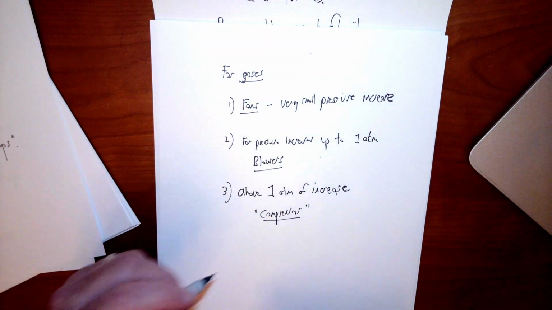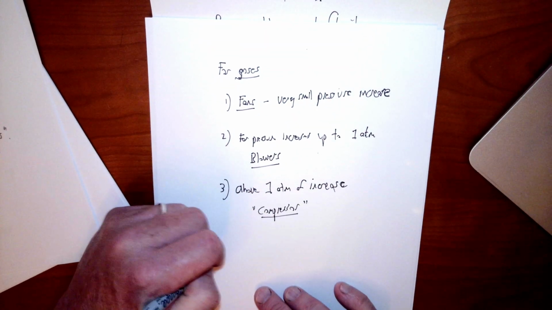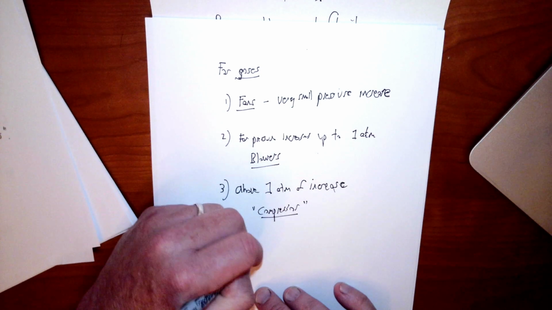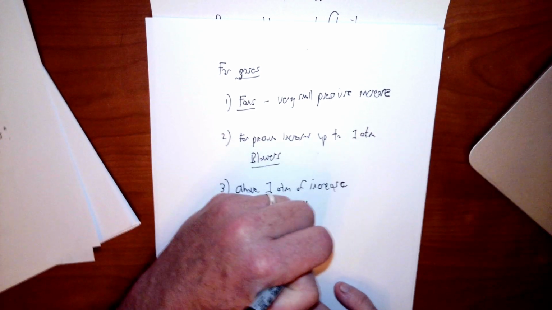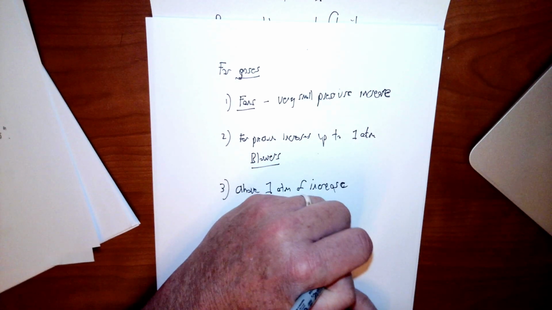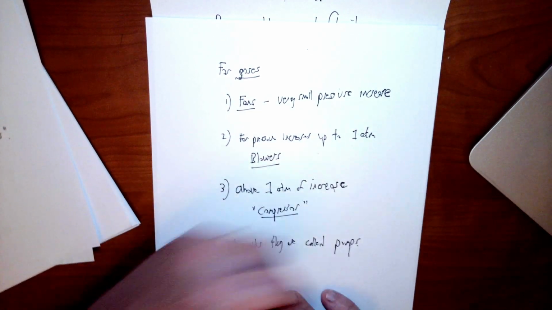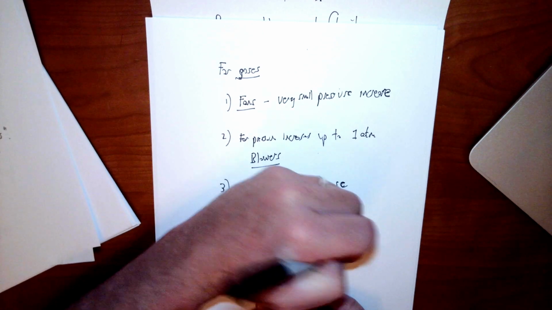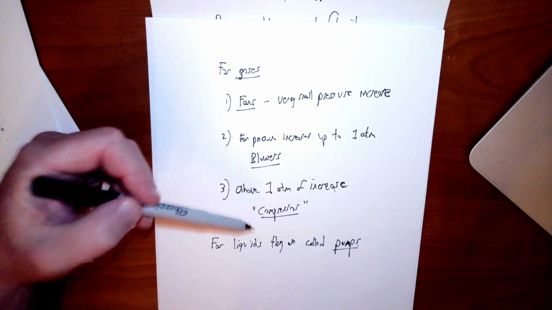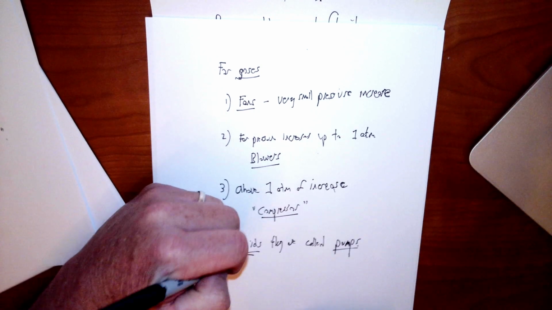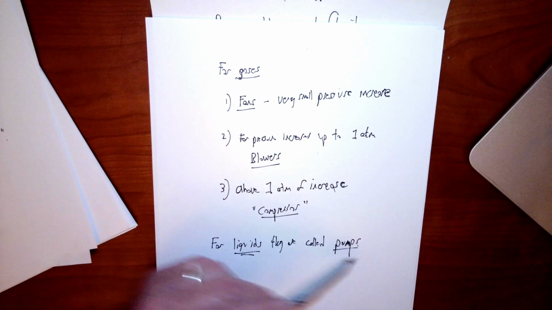And when it's liquids, they're pretty much always just called pumps. There are different types of pumps, and we'll start talking about those different types. But basically, if you have gases, you might have fans, blowers, or compressors. But if you have liquid as your fluid, then you just call it a pump.